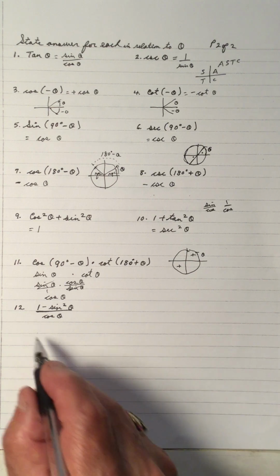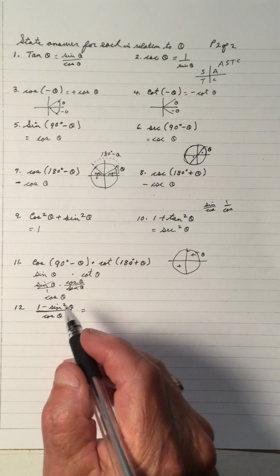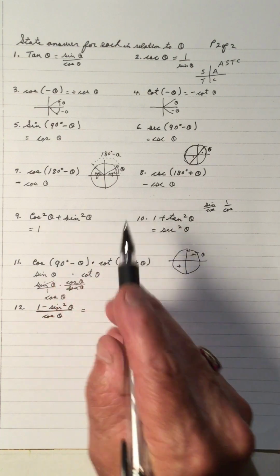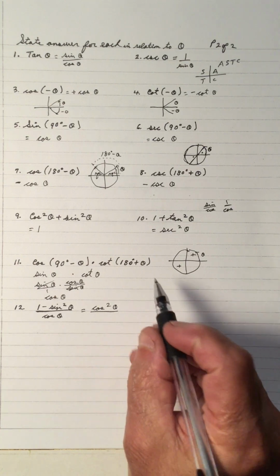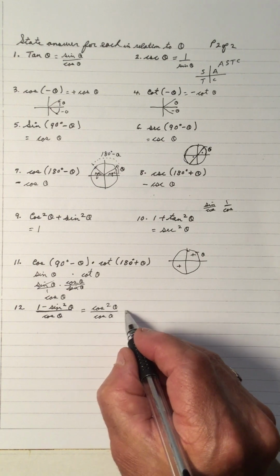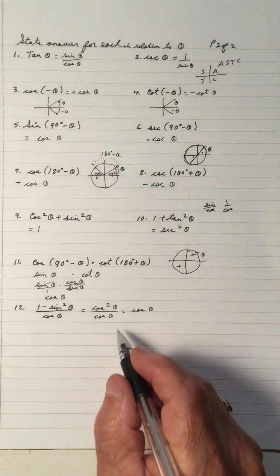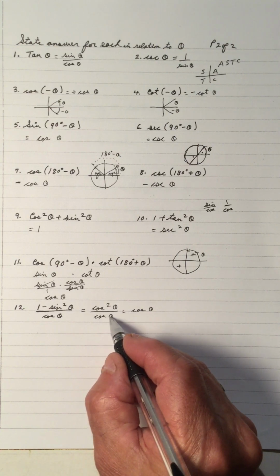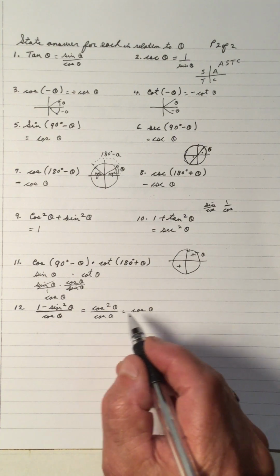And we got one more to do. 1 minus sine squared, that belongs to the fundamental identity. The fundamental identity is cos squared plus sine squared is 1. So 1 minus sine squared is cos squared. And we have cos. So that's cos squared divided by cos. So that's the same as cos theta. Note that's, again, cos squared theta divided by cos. That's like an x squared divided by x. You just get x. 5 squared divided by 5 is 5.